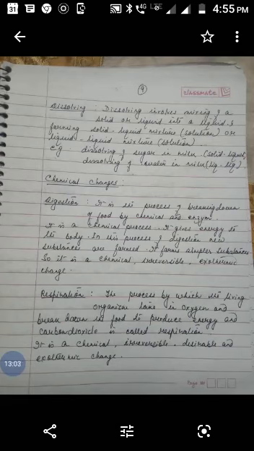It is a permanent change. We can't remove rust, so it is a permanent change. It is undesirable. The iron object no longer remains an iron object. Some layer is formed over the iron object, so it is of no use then. So it is an undesirable change, it is an irreversible change, and it's a chemical change.